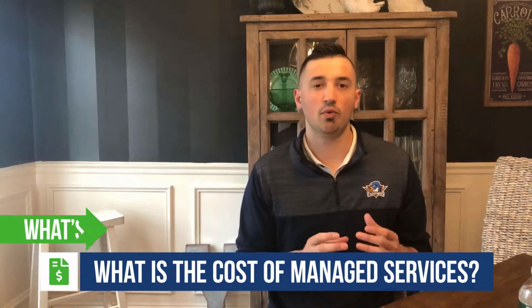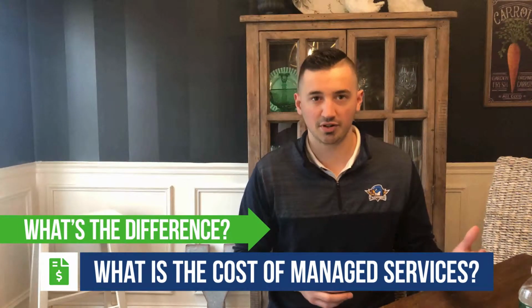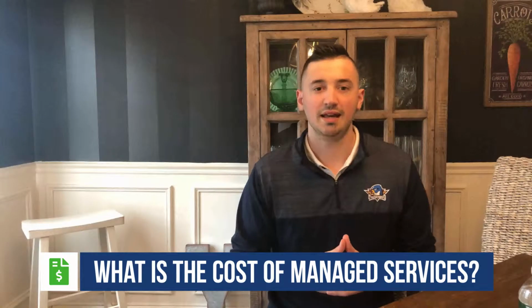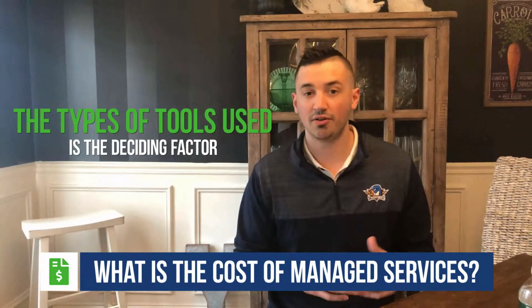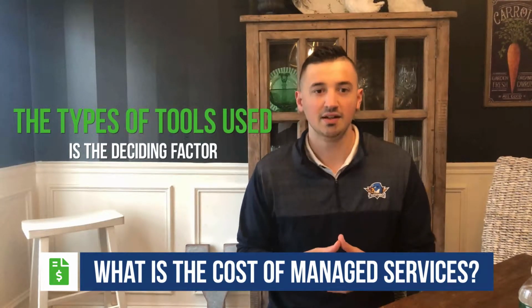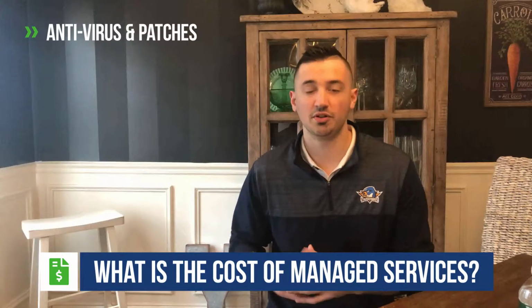And you might ask yourself, well, what's the difference? Why is someone charging $400? Why is someone charging $100 for a server? What's the difference? There are a couple different variables. And the types of tools that are used to monitor and report on each type of device is really the deciding factor. Also, is antivirus protection and patch management a part of the services or not?